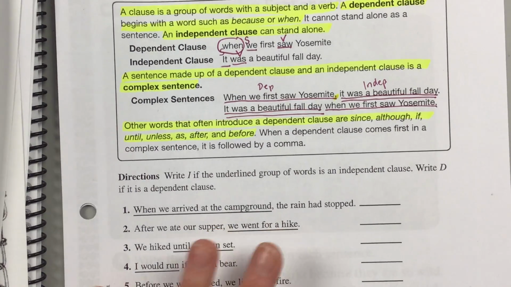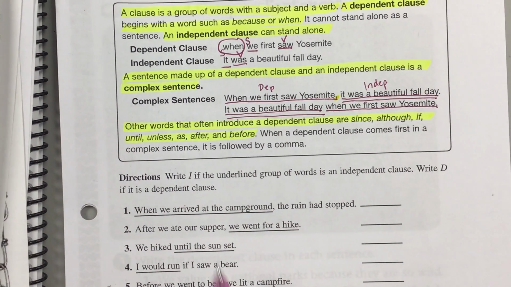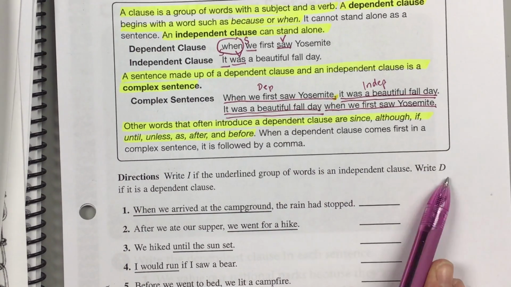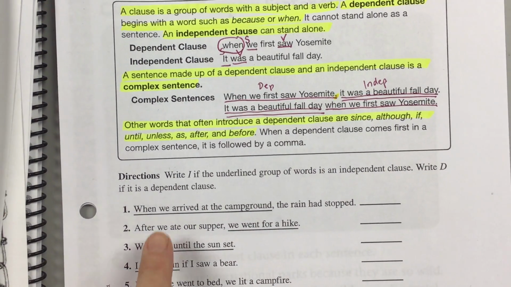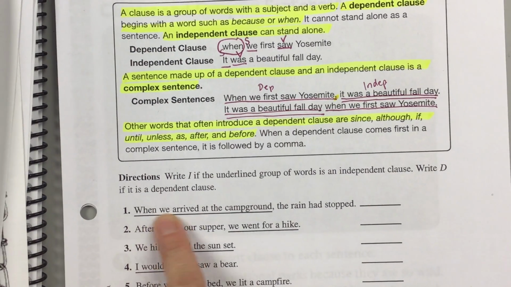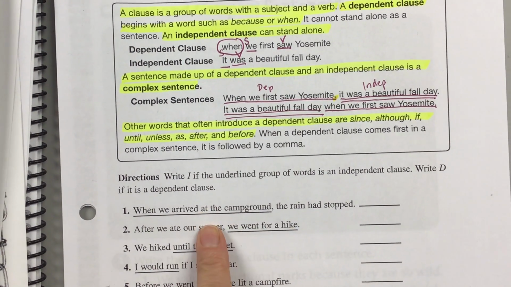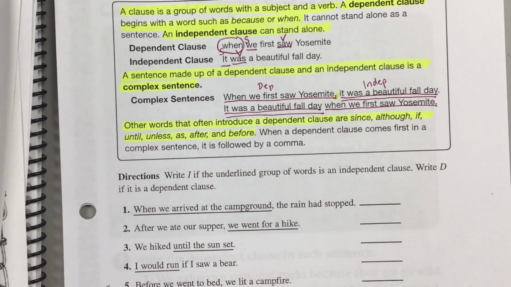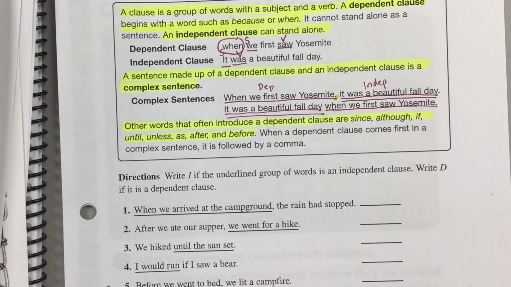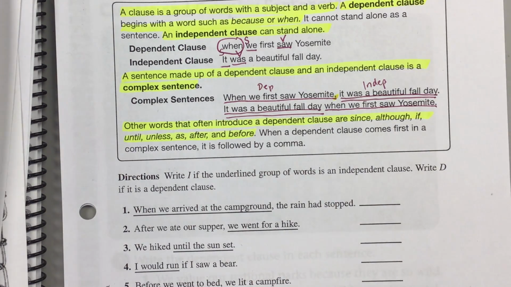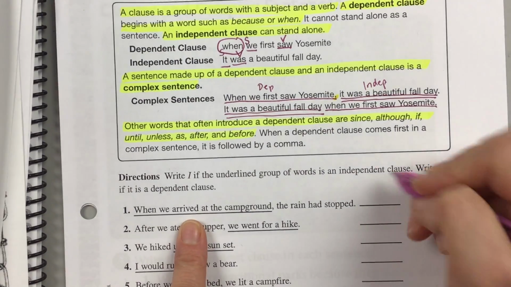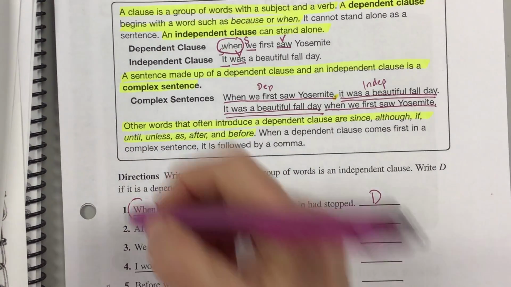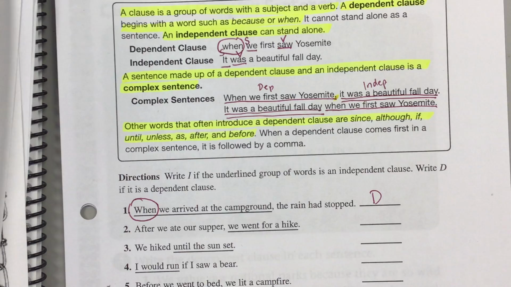Okay, so let's look at these together, 1 through 6. Write I if the underlined group of words is an independent clause. Write D if it is a dependent clause. When we arrived at the campground, is that independent or dependent? Does it need more? Does it make complete sense? Or does it leave you feeling like this? Harper? Dependent. And then let's just go ahead and circle that word when. That's what clues us in that that's a dependent clause.